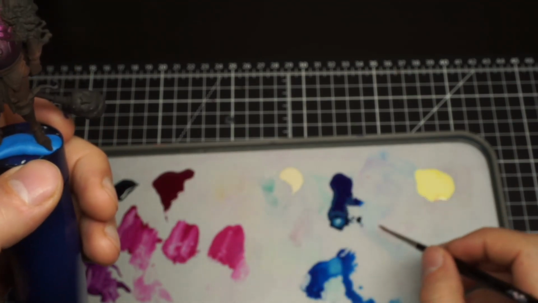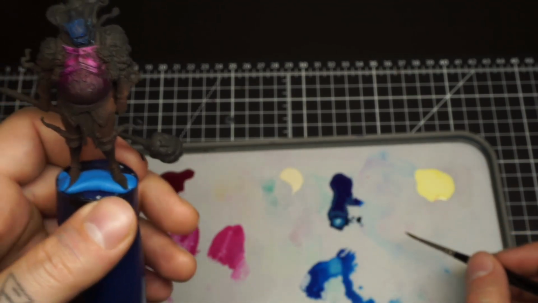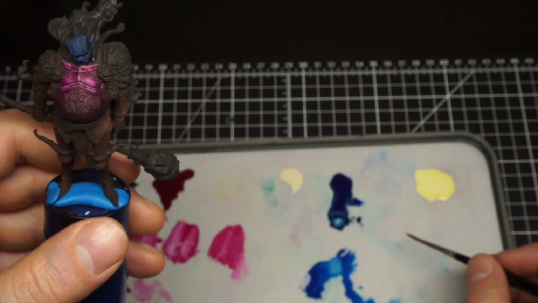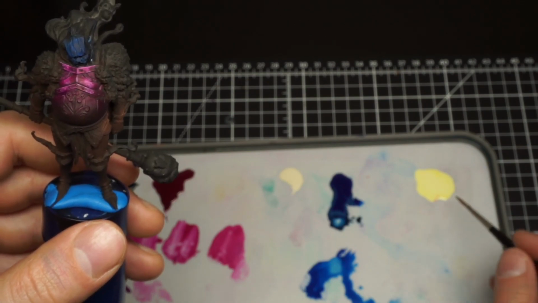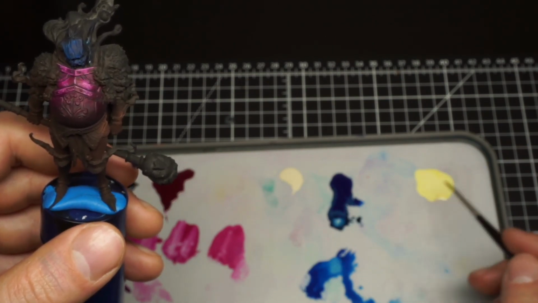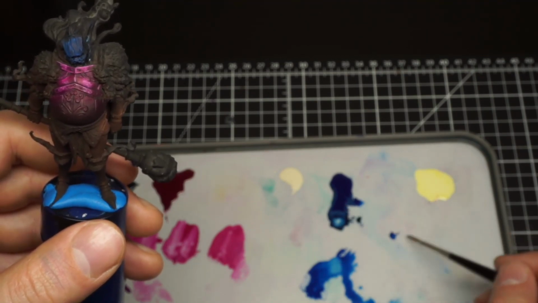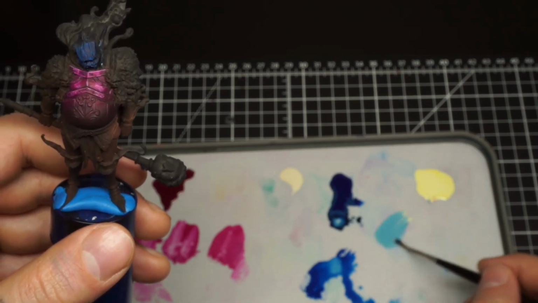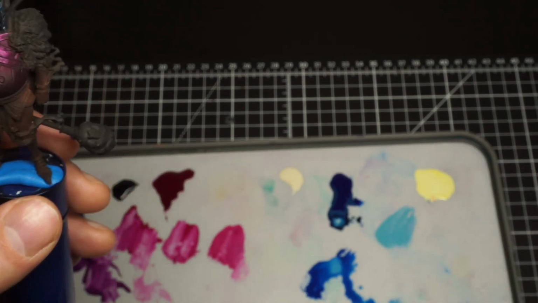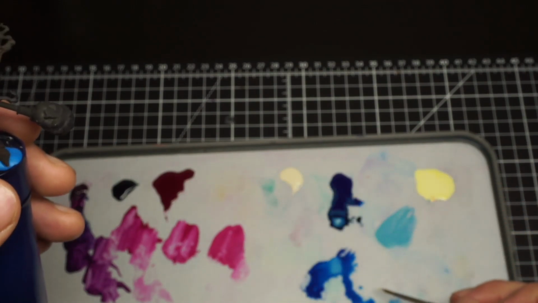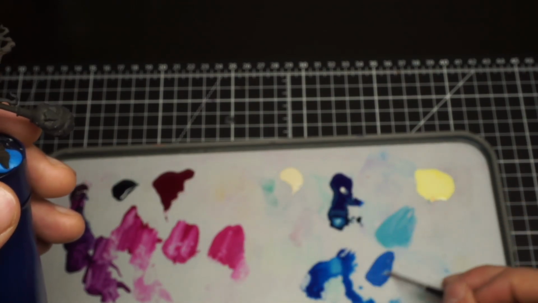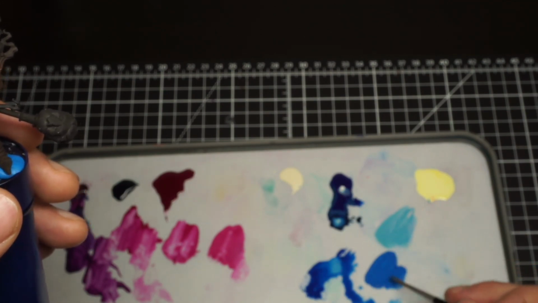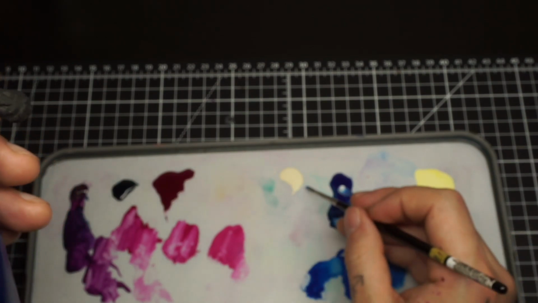How do you determine when to use titanium white or ice yellow or ivory as a highlight mixer? I don't know, you just gotta kind of think about it a little bit. I wouldn't use ice yellow with blue because blue and yellow makes green. This is going to skew towards green a bit more eventually. In this case, I would just use an ivory color. You can see it stays more blue and less blue-green going this way.